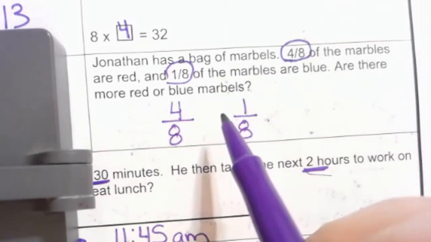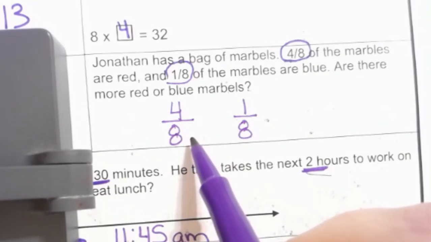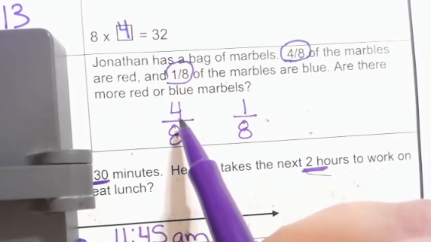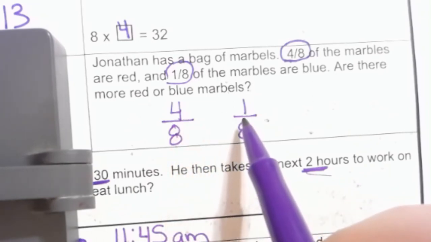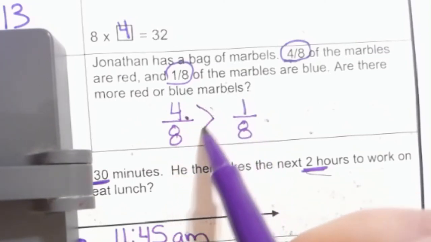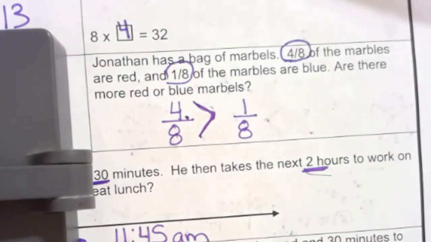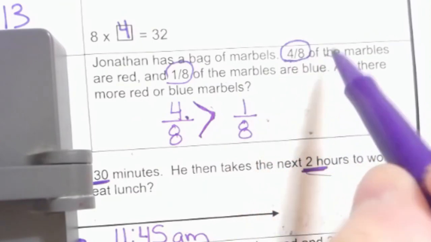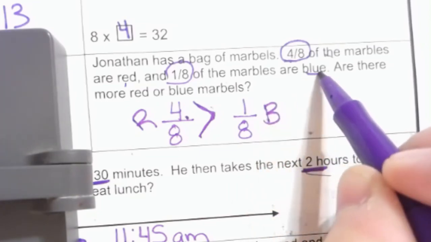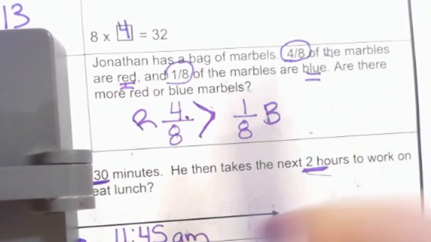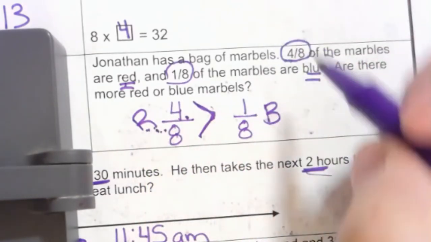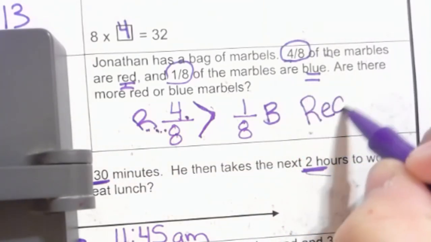Equal size. So if you have 8 pieces of a candy bar and I have 8 pieces of a candy bar, but you only got to eat 4 of them and I only got to eat 1 of them, who would have eaten more? Well, you got to eat 4, so that's a bigger fraction. Now let's look here. 4/8 goes with red and 1/8 goes with blue. See those key words? It says, are there more red or more blue? Well, this one's bigger, so that goes with red. There are more red marbles.